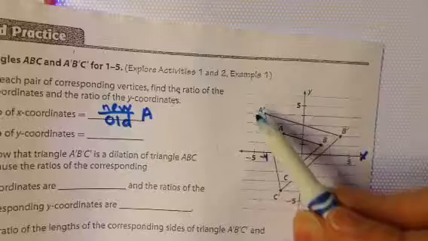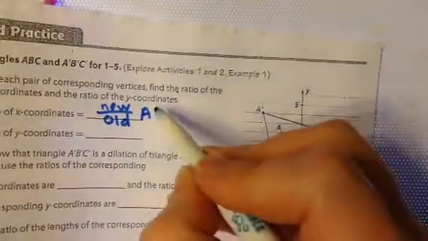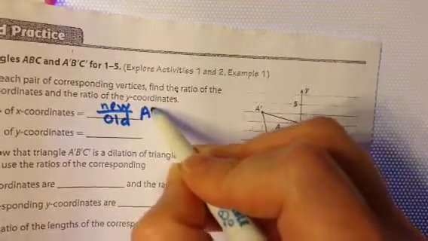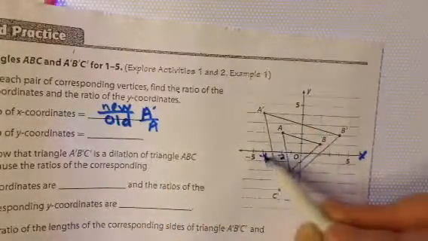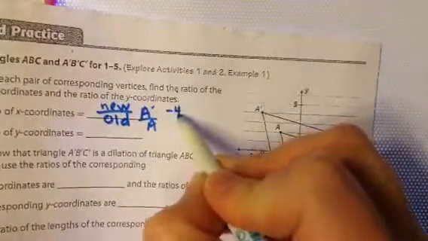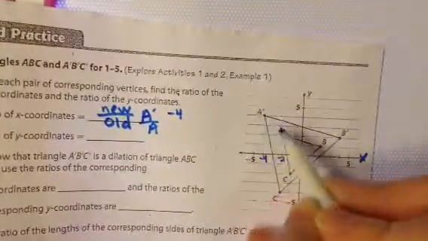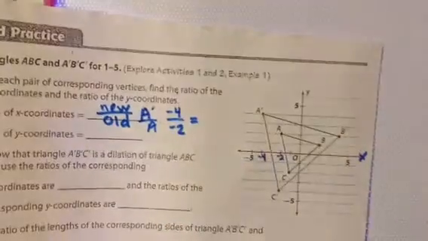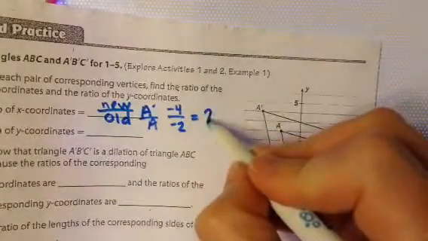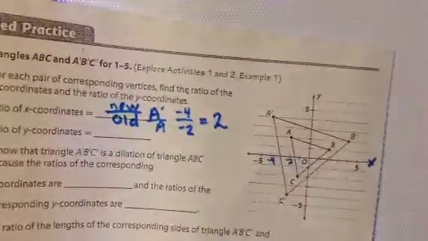So the new A over the old A, if I'm only looking at the X, is -4 over -2. Of course, I want to reduce it, and that's 2.